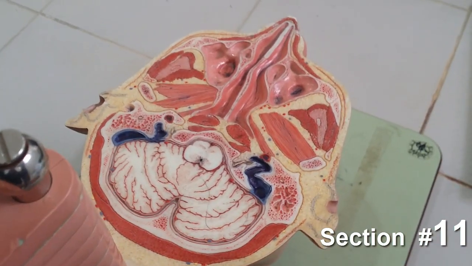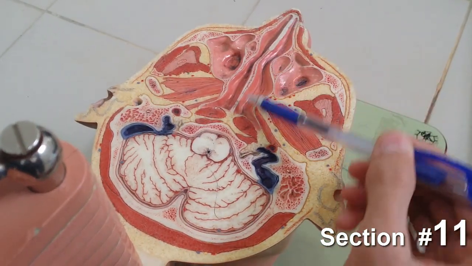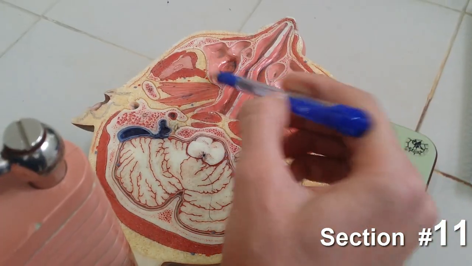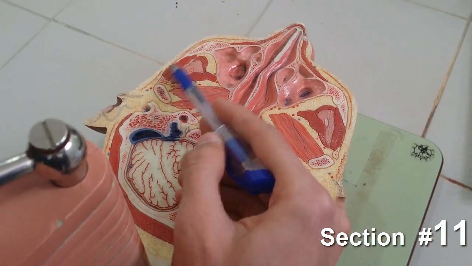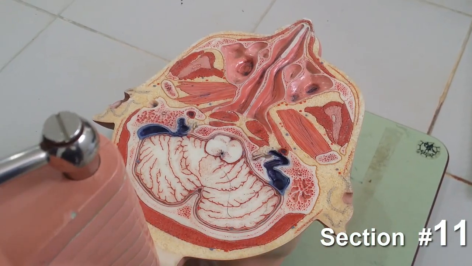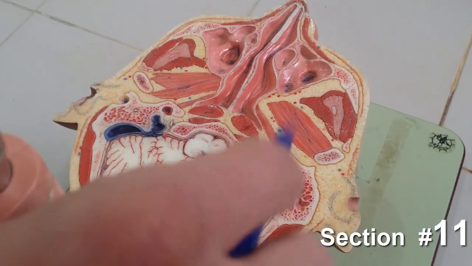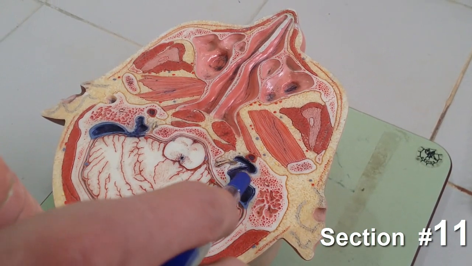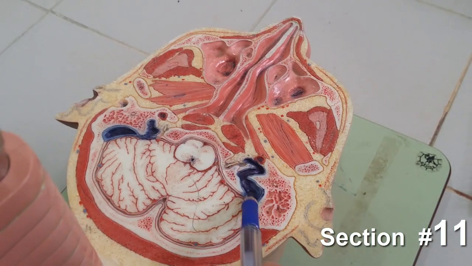The 11th section. Again, nasal cavity, nasal septum. Here we have the end of the maxillary air sinus, and here we see the masseter muscle, temporalis muscle, lateral pterygoid, internal carotid artery. Now the sigmoid sinus and the inferior petrosal have formed the internal jugular vein. We are at the side of the jugular foramen. This is the internal jugular vein.